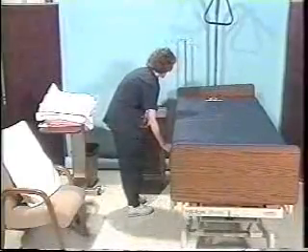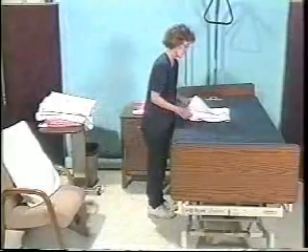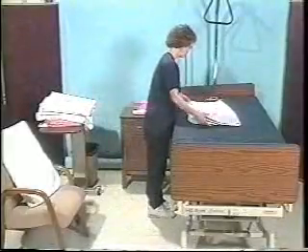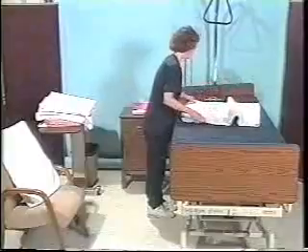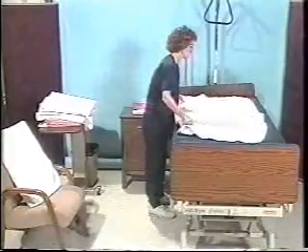Next, she pushes the mattress to the top of the bed, then places a mattress pad on the bed and unfolds it so it is even with the top of the mattress. To save time, the bed should be made one side at a time.